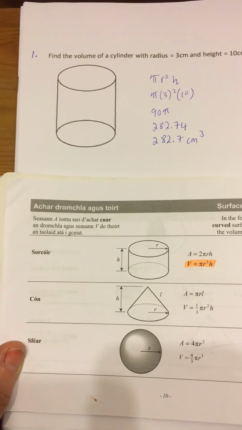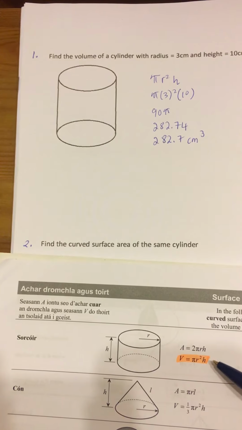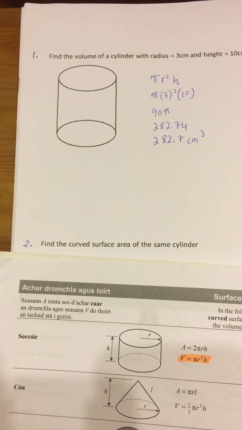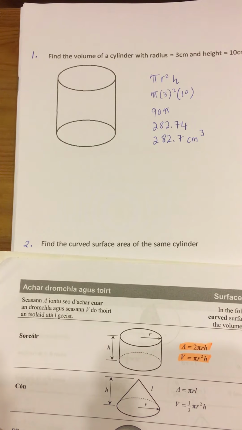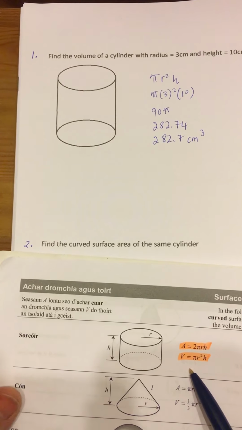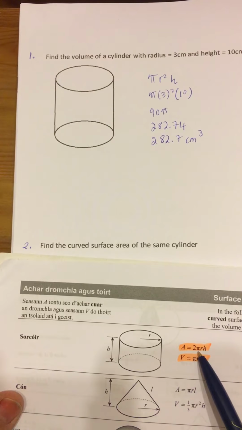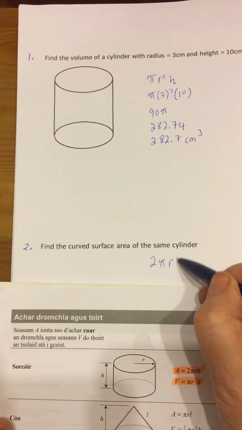If I want to continue the question and find the curved surface area, if you notice in your log tables you have another formula called area, and that gives us the curved surface area of our cylinder. So it's just the curved bit around the outside. So the formula for the surface area is 2 pi r h. So I'm going to write down my formula, 2 pi r h.